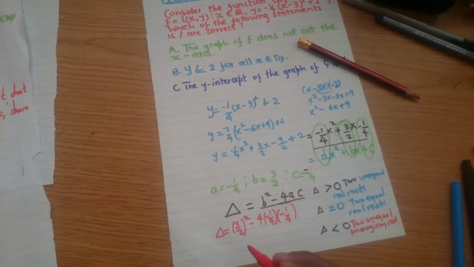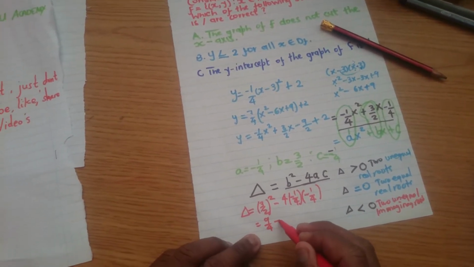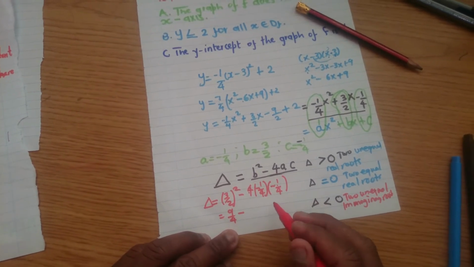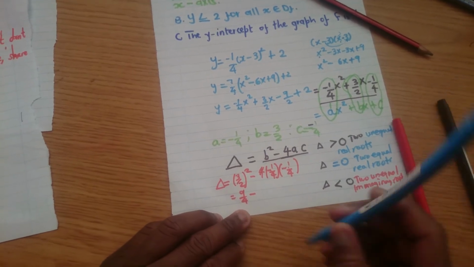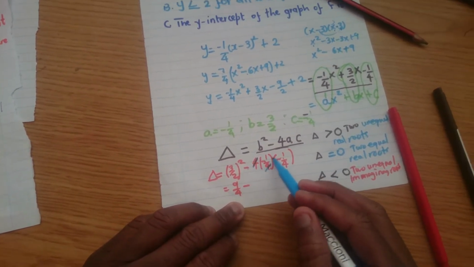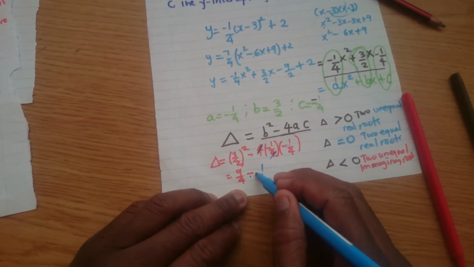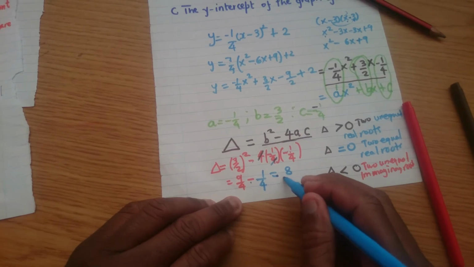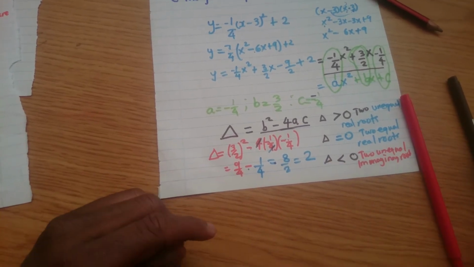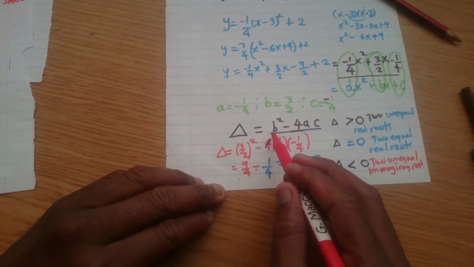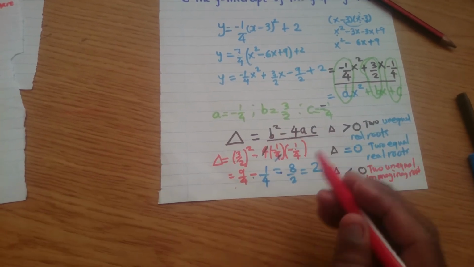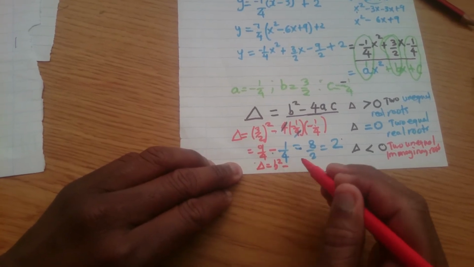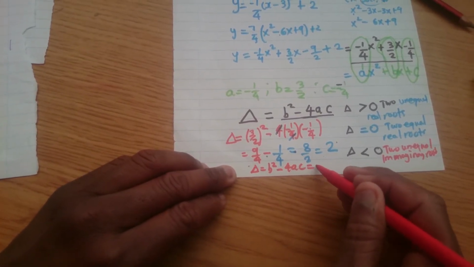So now you're going to get 9 over 4, and then minus, minus, minus, so you get a plus. The 4 and 4 cancel, so negative negative gives you 1 over 4, and then finally you get 8 over 4, which is equal to 2. So we conclude that b squared minus 4ac, which is equal to 2, is greater than 0.